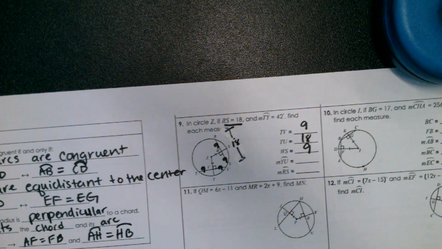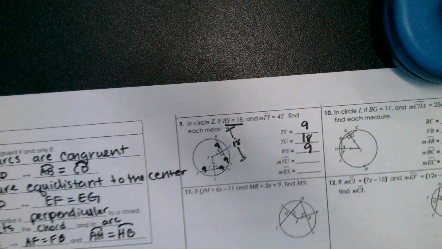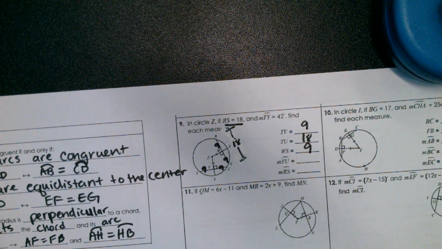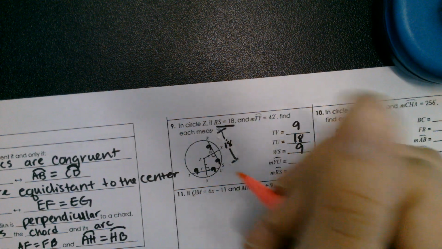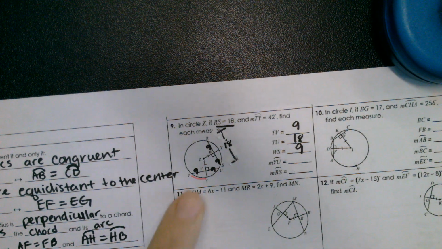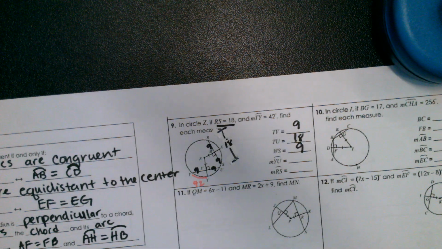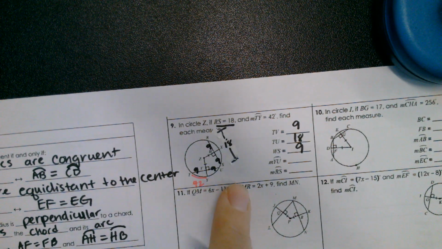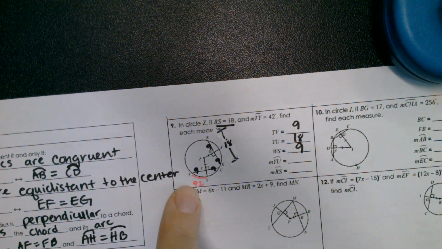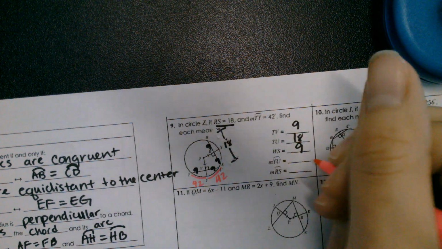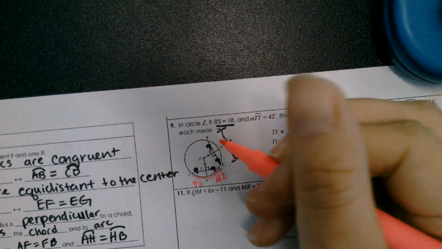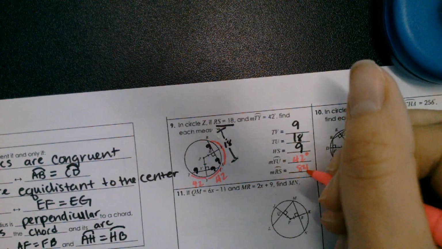We can ignore it. I'm going to switch to a highlighter for the arcs because those are tricky, and I'm going to switch colors. Okay, so I give you TY, that arc measure. This arc measure is 42. Same junk applies. So it's either going to be 42 or double 42 because 42 is the half. Do you see that? Am I making up stuff? Okay, we're good? So what is UY? 42. And then what would RS be? 84. Very good.